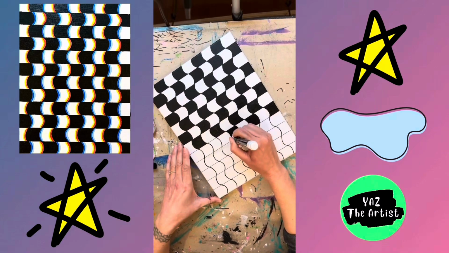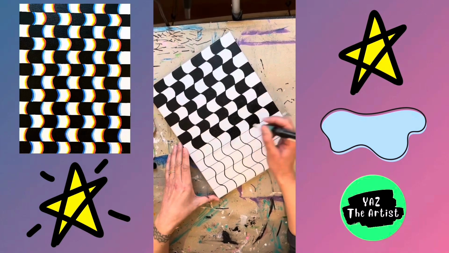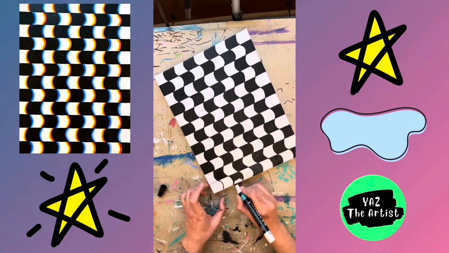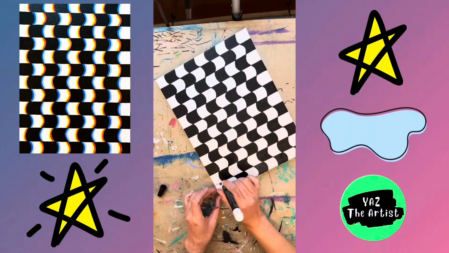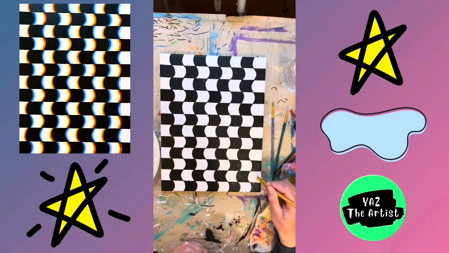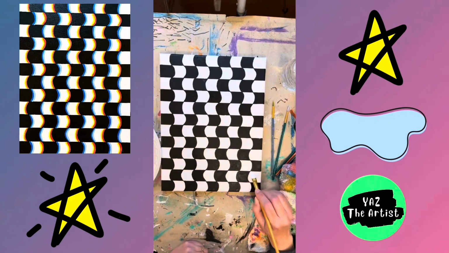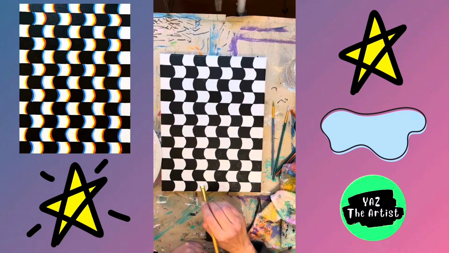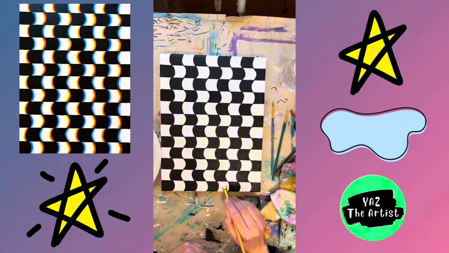Now for the fun part, filling in the design. I started by painting every other curved section black to create a checkerboard effect. This step is really satisfying. Make sure to double check your pattern as you go so you don't accidentally paint the wrong sections. Once the black areas were dry, I went in and painted the remaining sections white. I made sure to apply 2 coats of white paint to get a really solid opaque finish. If your white paint looks streaky or uneven, let the first layer dry completely before adding a second coat. This helps everything look clean and polished, making the contrast between the black and white sections even sharper.